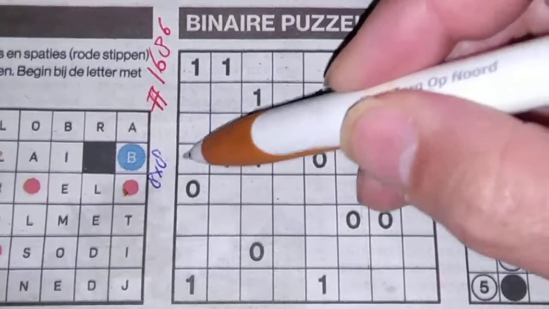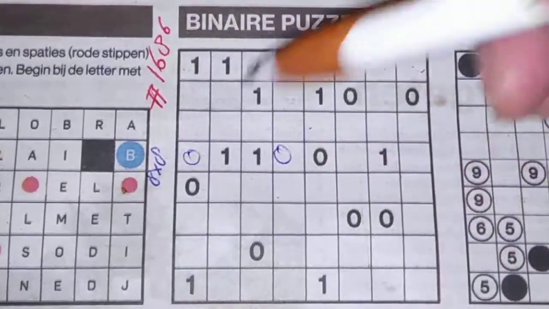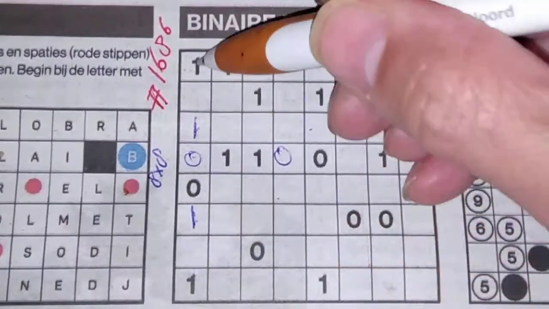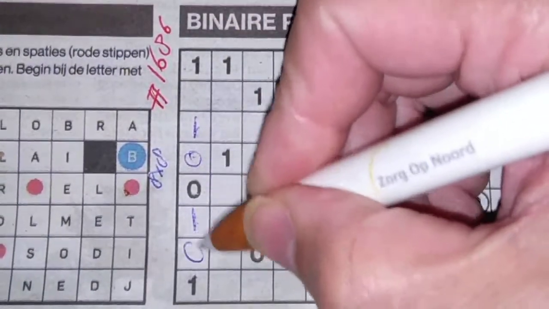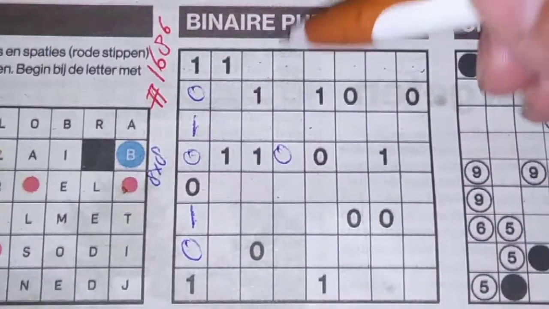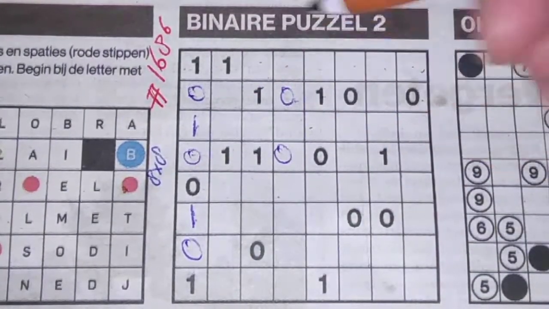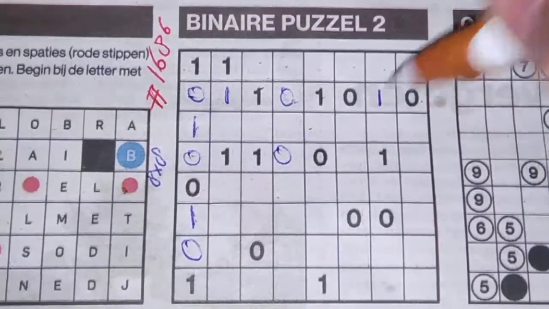Double 1, here no, there no. Double O, here 1, there 1. 4 ones in this column, so the rest are O's. Between 2 ones comes an O. We have 4 O's, so the rest are ones.